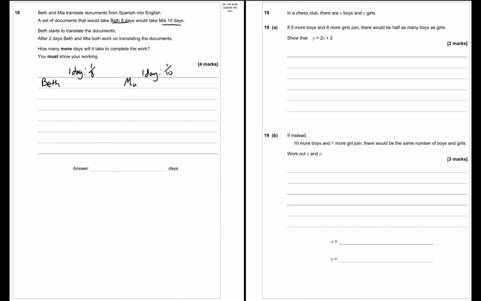Okay, so Beth starts to translate the documents, and after 2 days, they both work. So Beth works for 2 days. How much of the work does she complete in 2 days? We know in 1 day she can complete 1/8 of the work.